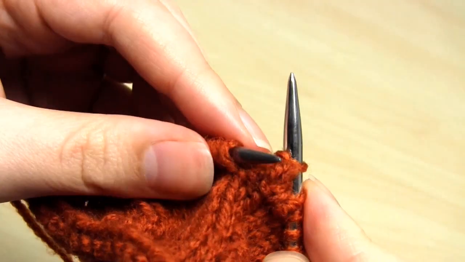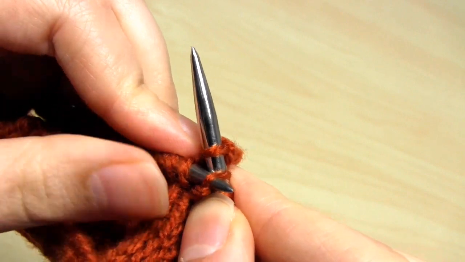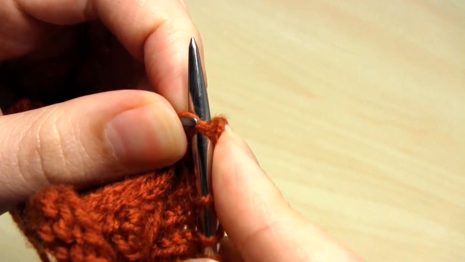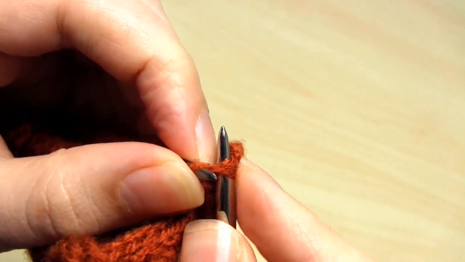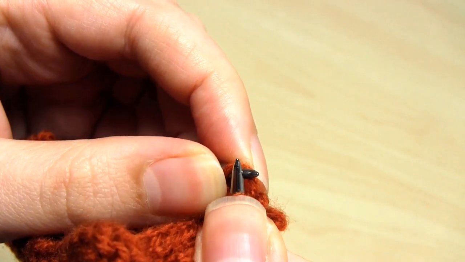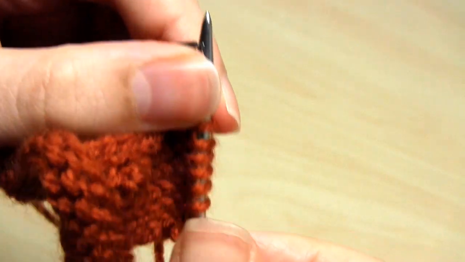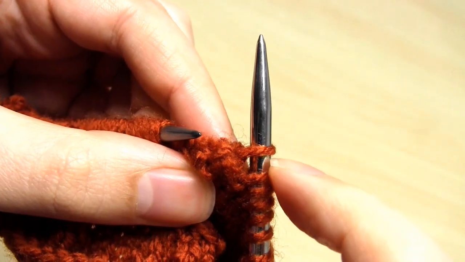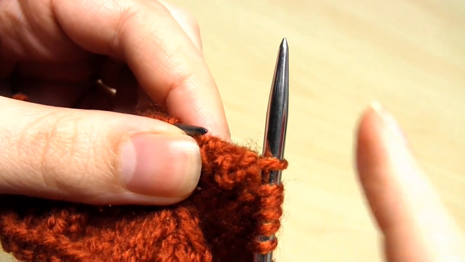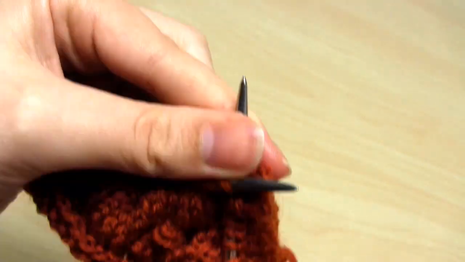You then repeat that, so you pick up the second stitch down, which was the third stitch down, take it over the top stitch and drop it off the end of the needle. This leaves you with just 1 stitch from the original 3 on the right hand needle. And that is the bobble completed.